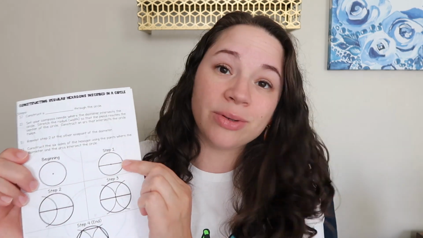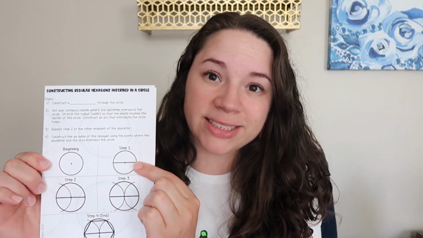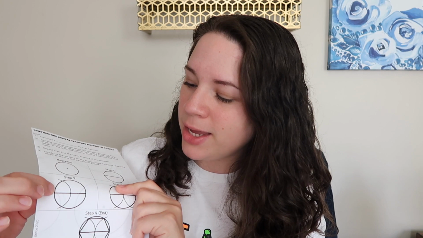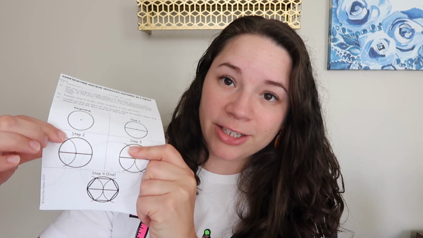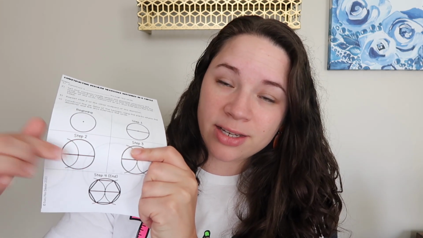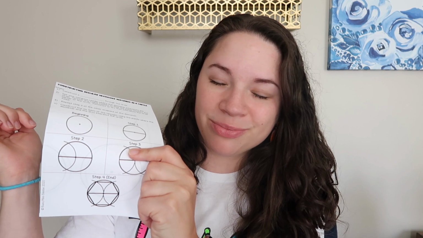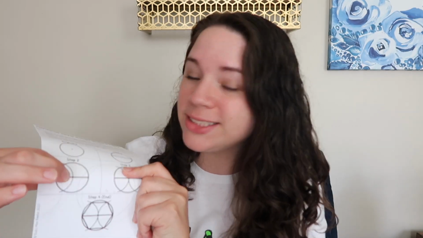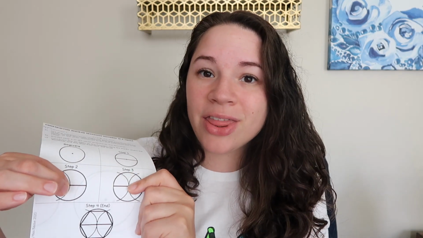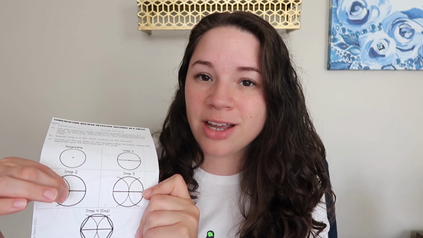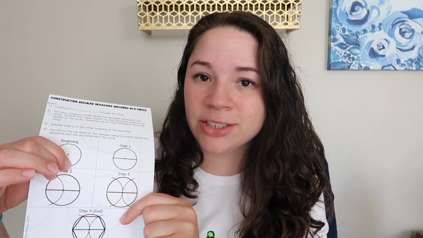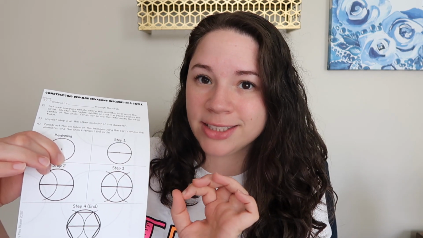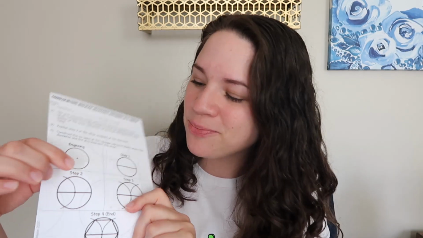So we start out with a diameter for our first step, and then we make a nice big arc that intersects the circle twice and goes through the center. Nope, it's the length of the radius, the measure of the arc. It goes through the center of the circle is what I meant to say. Then we go to the other end of the diameter and make a second arc so that they are touching at the center. So let me just explain that again.